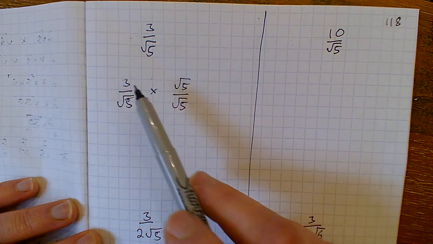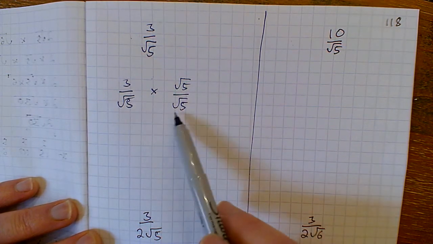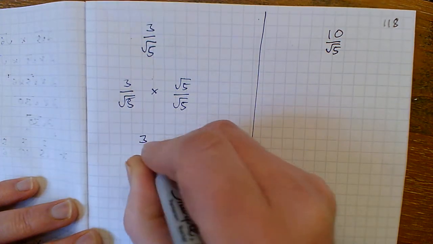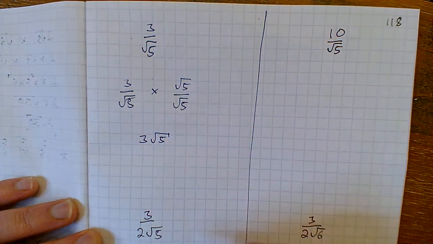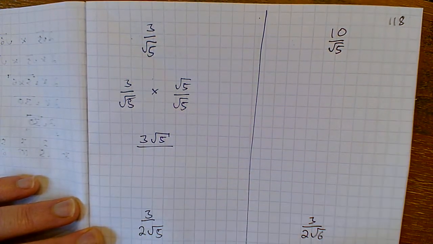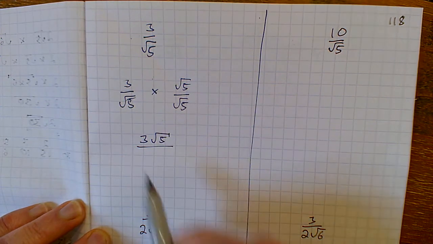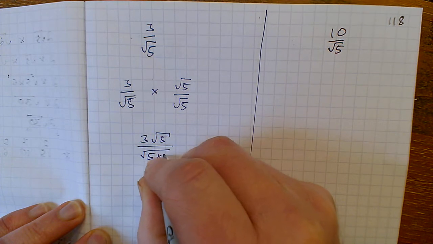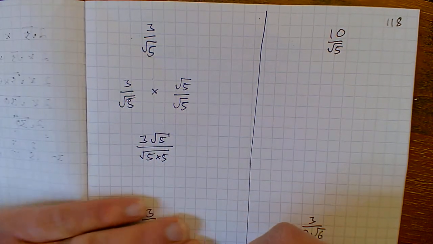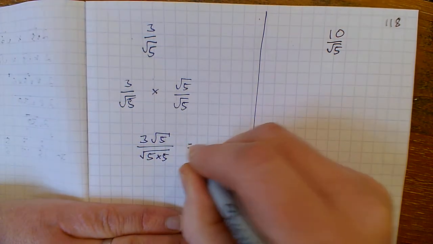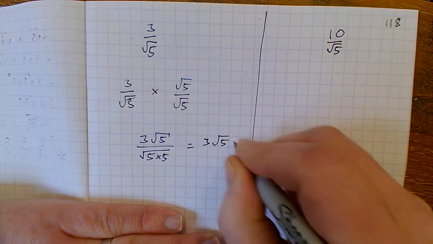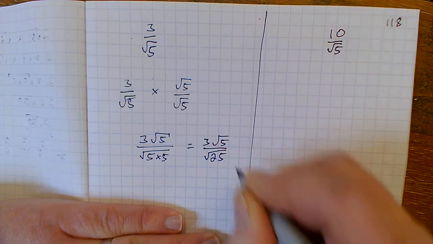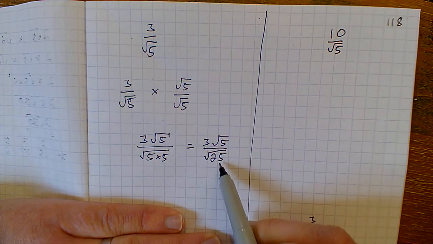When you're multiplying fractions, remember it's numerators together and denominators together. So 3 multiplied by root 5 is 3 root 5. That's what it is. Don't attempt to work that out, because you can't. Root 5 multiplied by root 5, remember, putting them back together is the same as the square root of 5 times 5. That gives me 3 root 5 over the square root of 25, because 5 times 5 is 25.